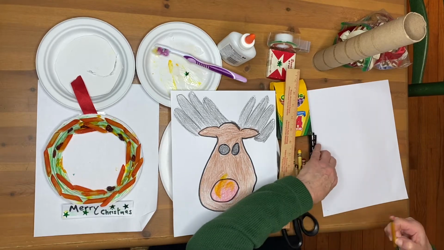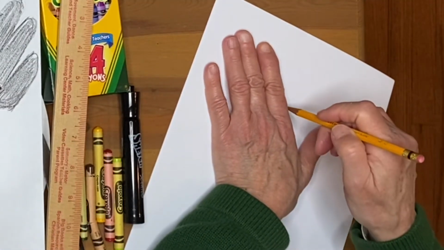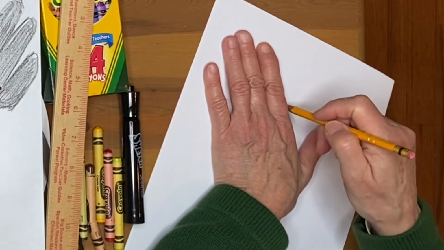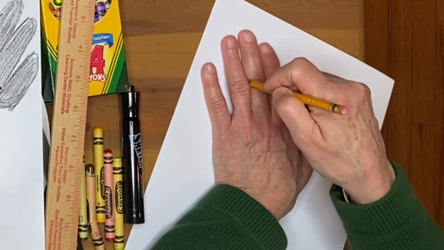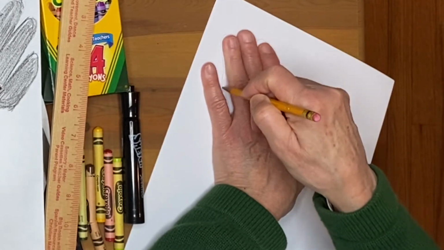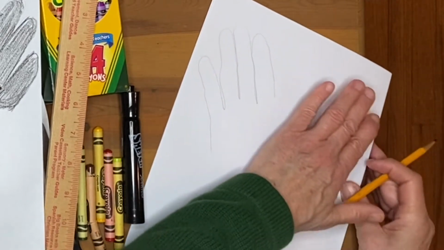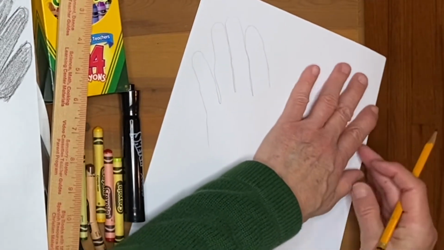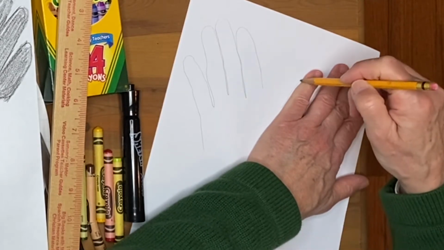I used my fingers and I put them close together on a sheet of paper, of course. So first on the left side, and then give it a little space in between for the reindeer's head, and then on the right.